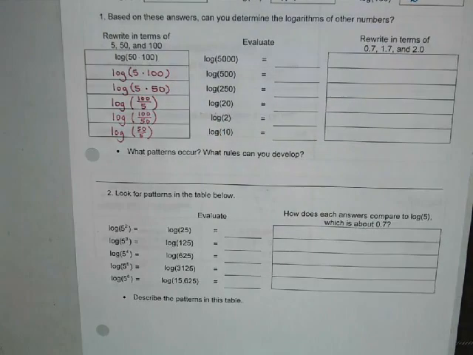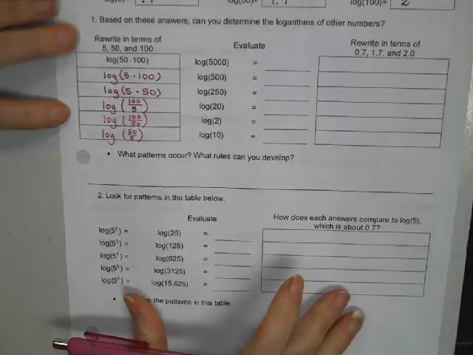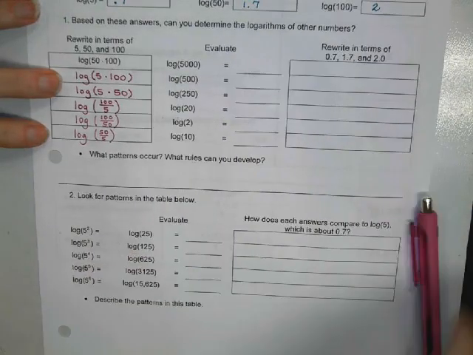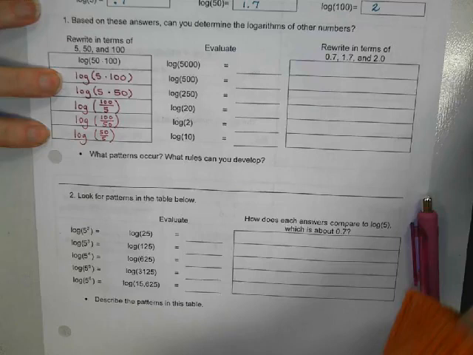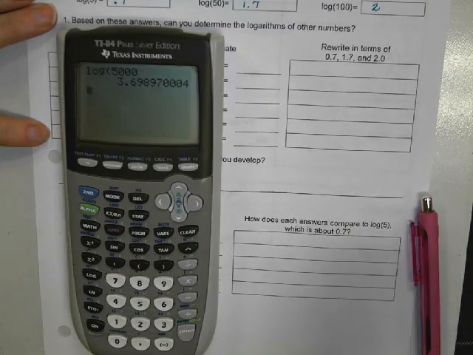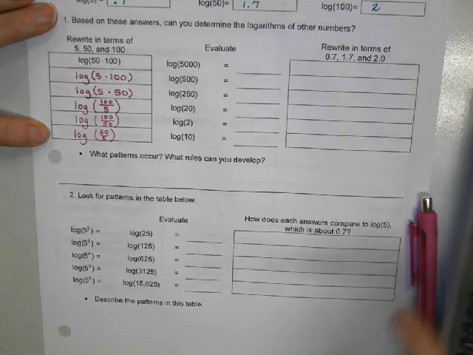Does that change the answers that you get? Nope. All right, so now we actually are going to put it in our calculator in a bad way. Log 5,000. And rounding to the nearest 10.